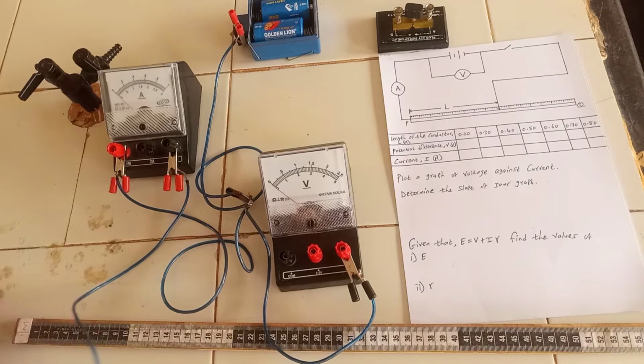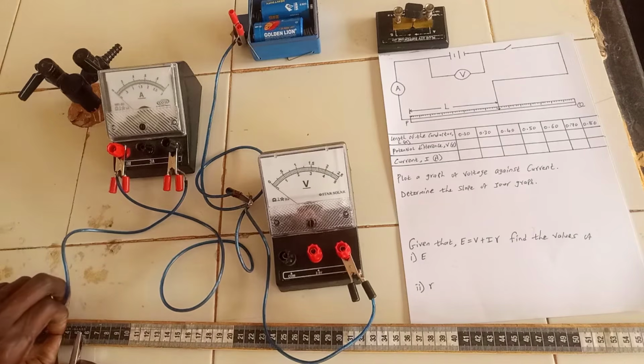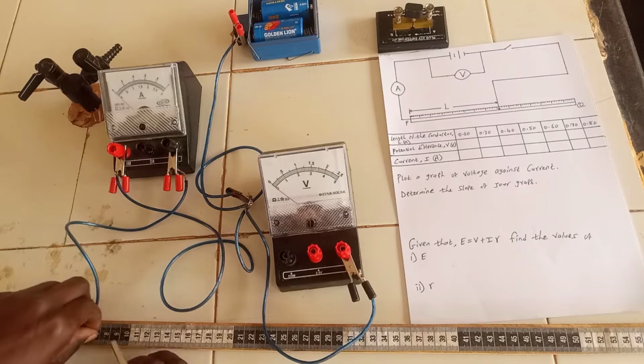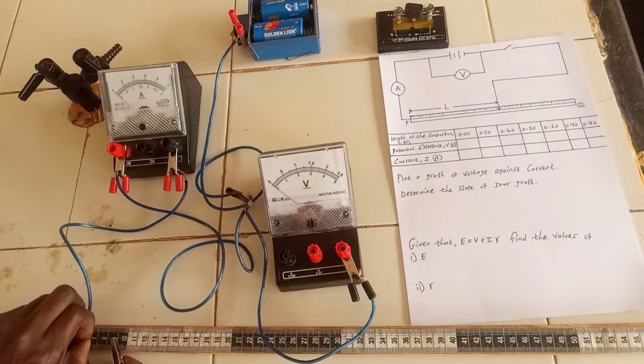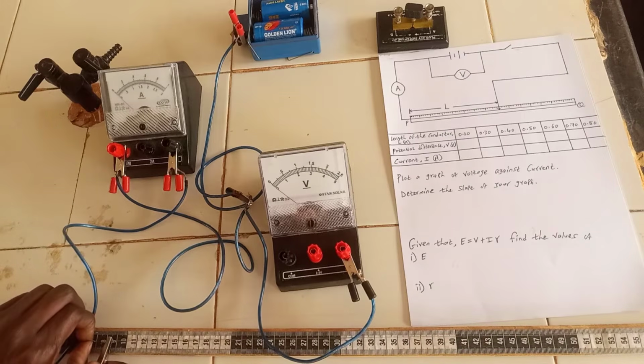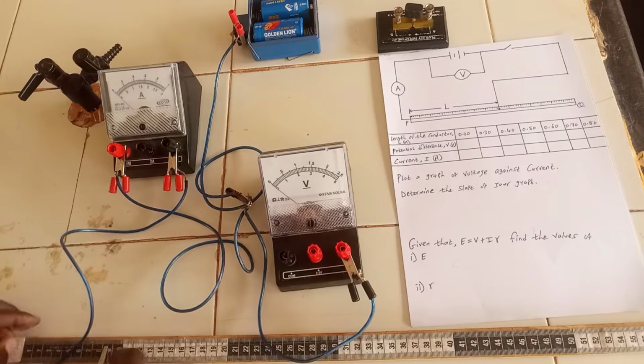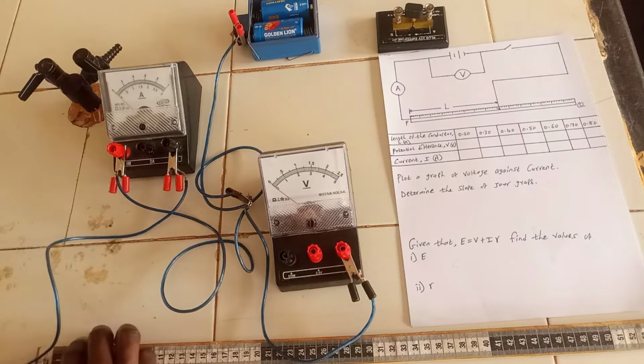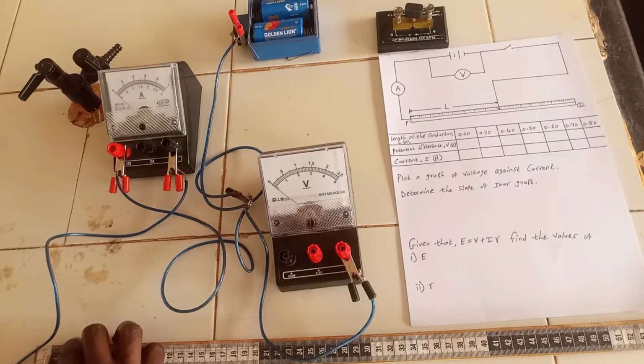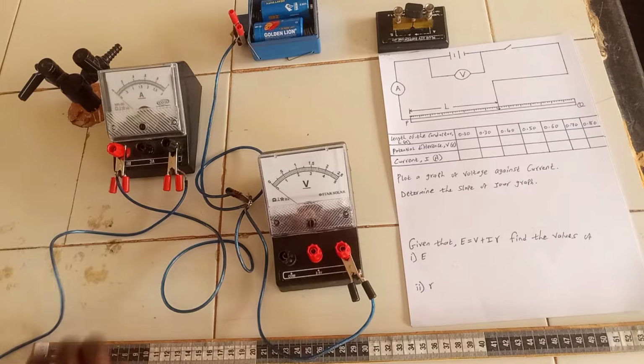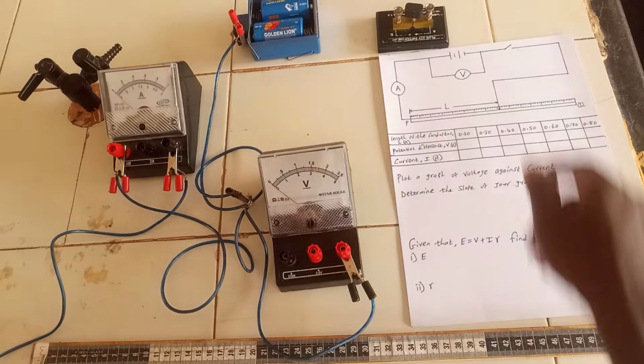For the nichrome wire, I can input it at 0. Then from there, we are done with the positive side.